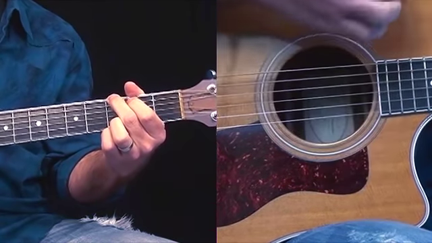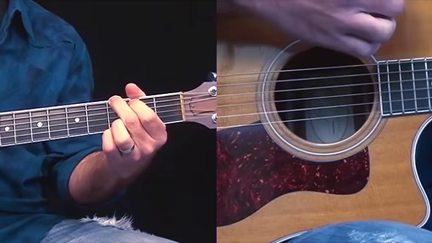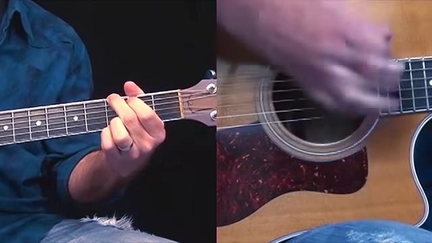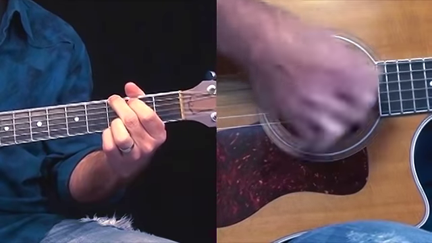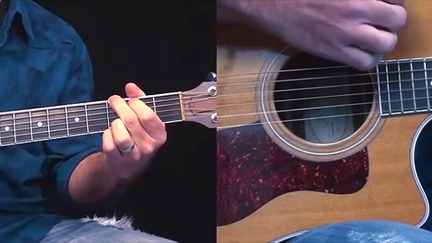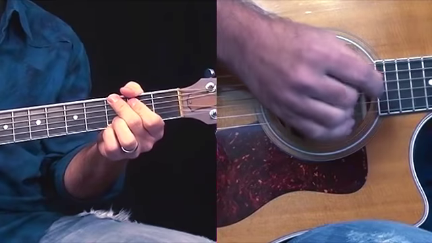Then we have a quarter note, 1 and, a half rest, 2 and 3 and a quarter note, 4 and. So all these things kind of get mixed together.